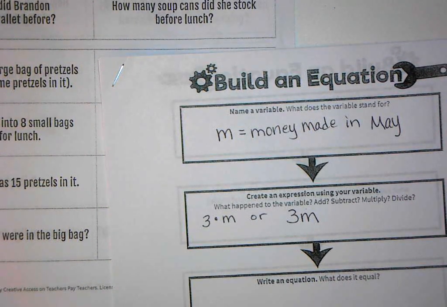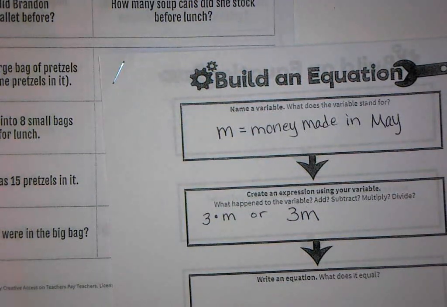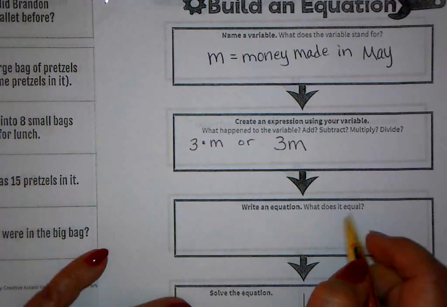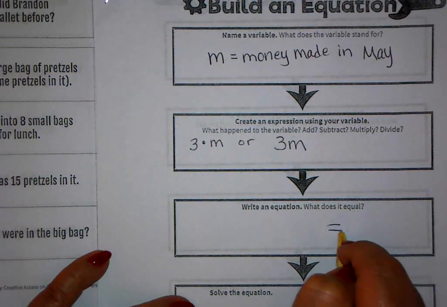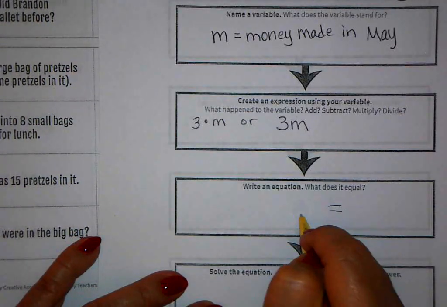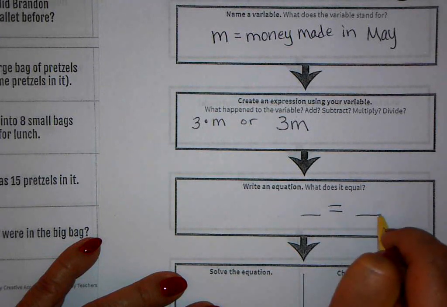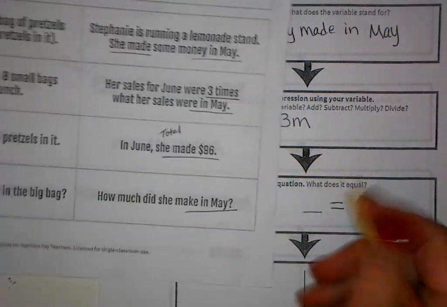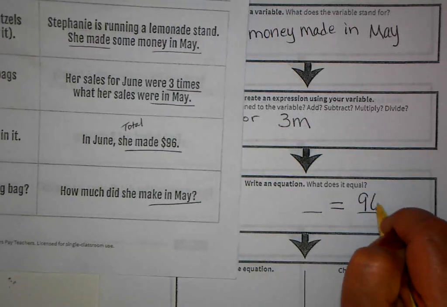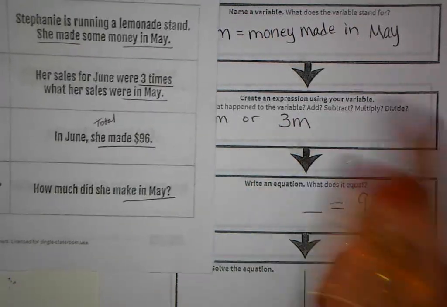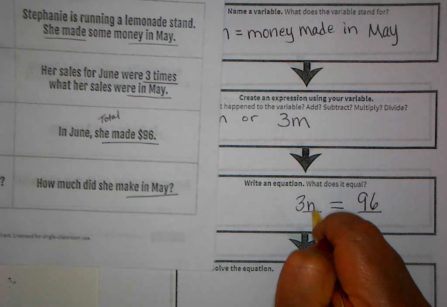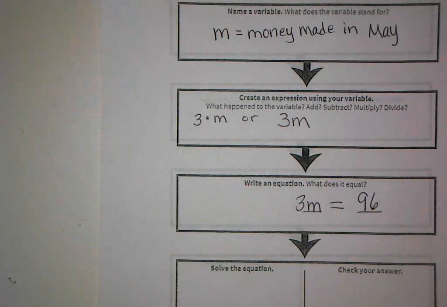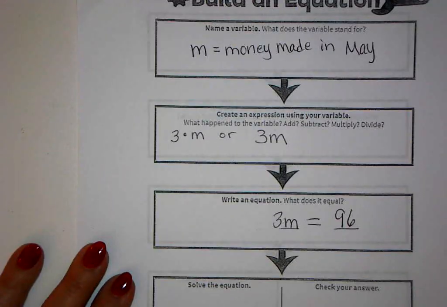All right, so the next one, now I'm going to create my equation. What does it equal? So I'm going to put my equal sign here. I'm going to put my number, and I know I have to have it. So what was the total amount that we had? The total was 96, so it's going to be on the right side. On the left side, I'm bringing down my expression of 3M. Now I'm going to solve.